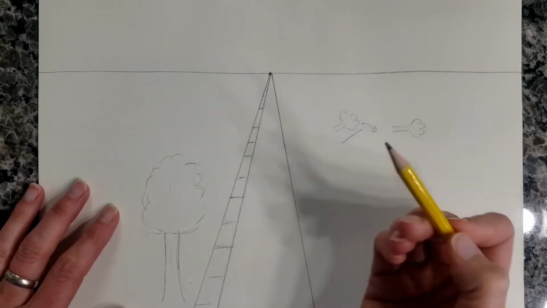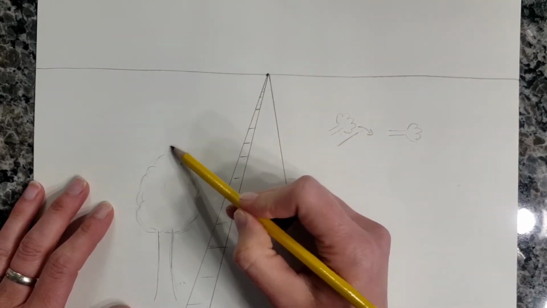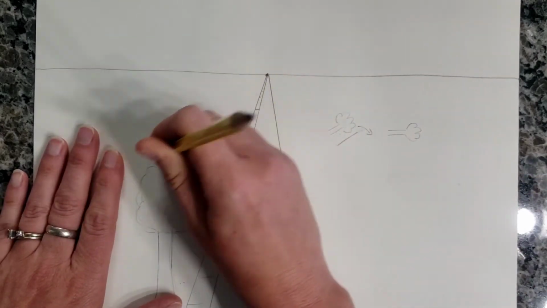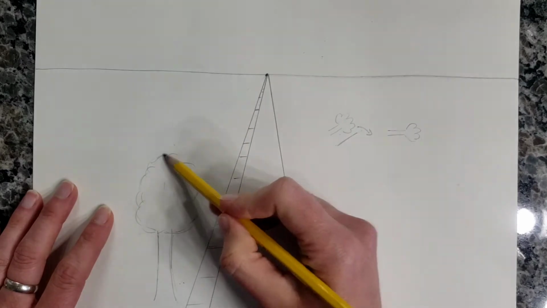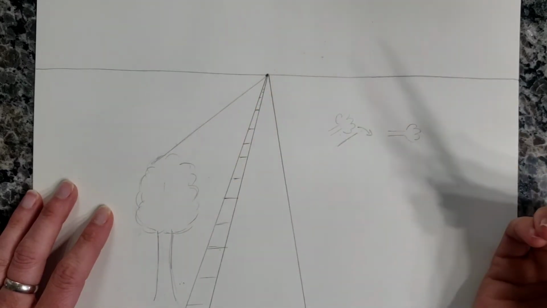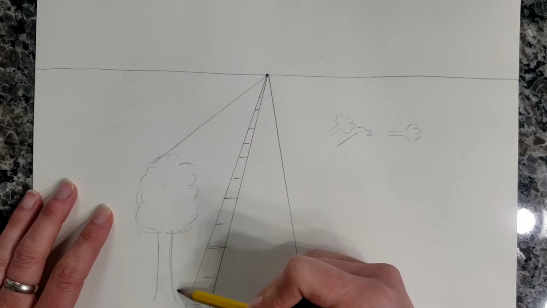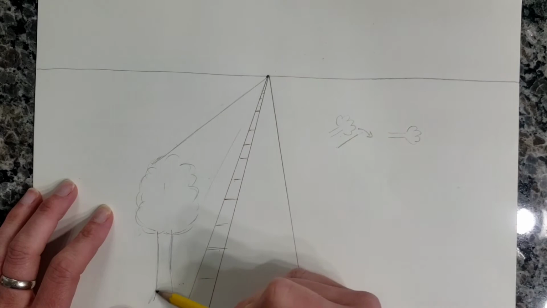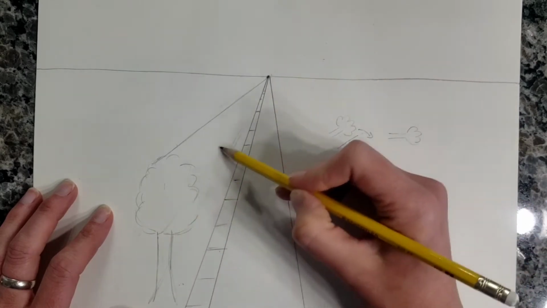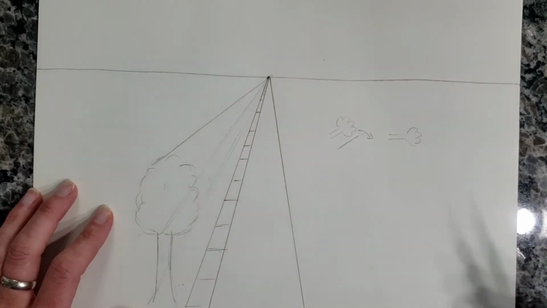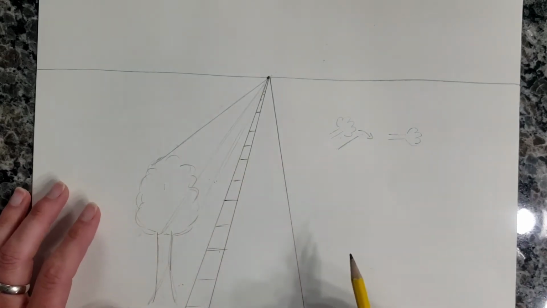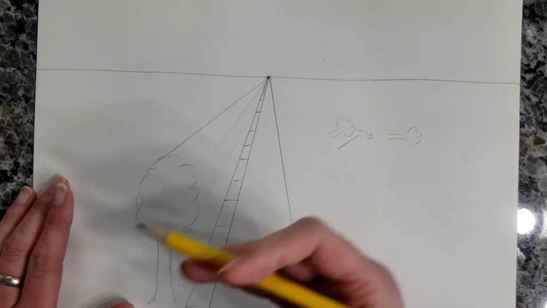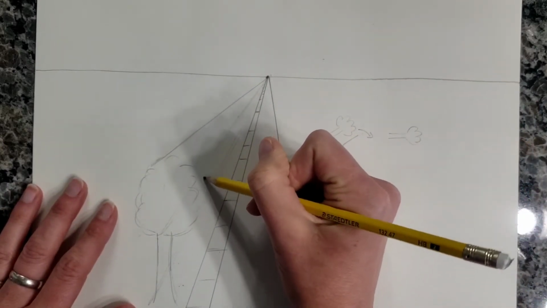That's very, very important. Okay, so I'm going to draw a line from the top of my tree. That does not go to my vanishing point. Let's try that again. Okay, to my vanishing point, I'm going to go from the bottom to my vanishing point. Sometimes I even go from the middle to the vanishing point. All right, so what these lines are going to help me do are draw more trees that get smaller going back, and it helps guide me on how small they should get.